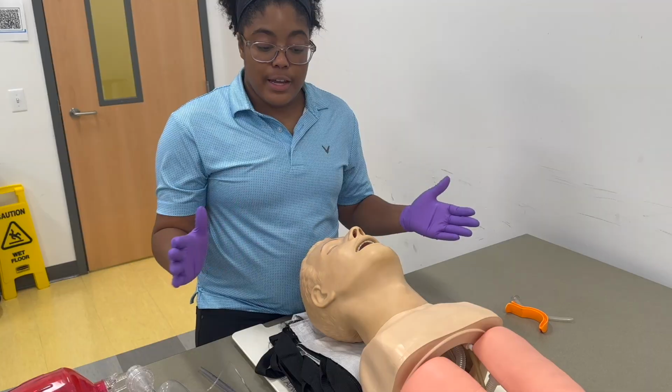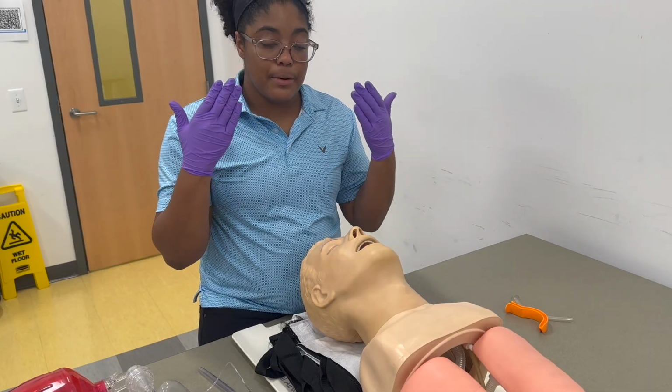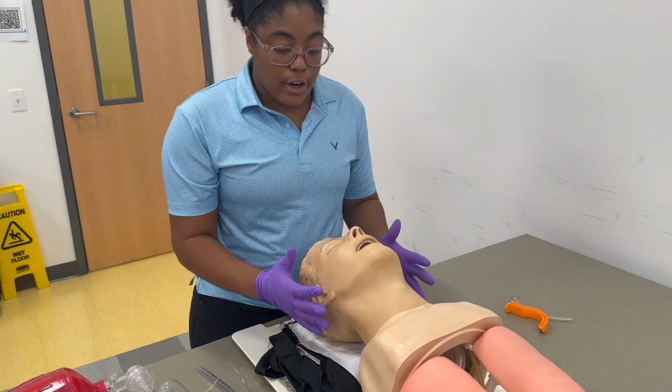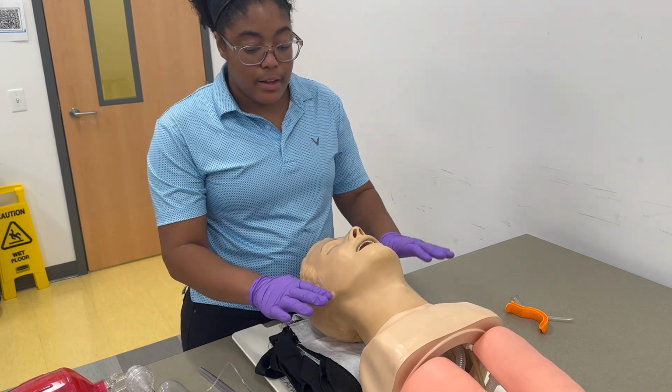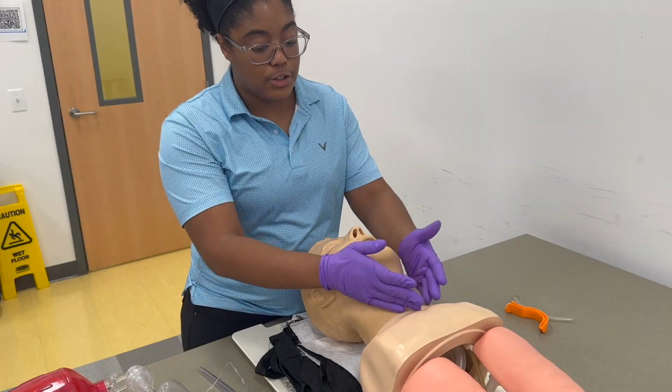First and foremost, like with any other skill, you're going to make sure that you have your proper PPE on. Again, we're going to go gloves, eye protection, and if you should choose a mask, it's optional as well. Again, you're going to make sure that your patient is in proper position. Same with bagging your patient. Sniffing position, make sure there's a straight line in the airway from the ear to the sternal notch.